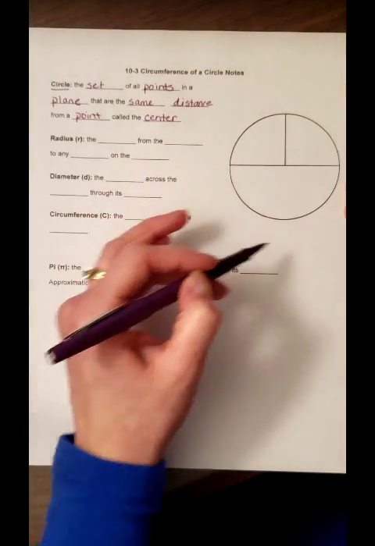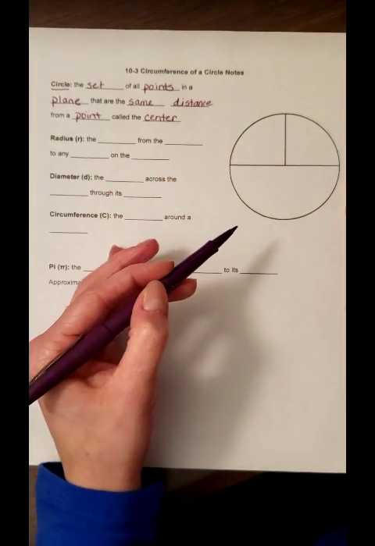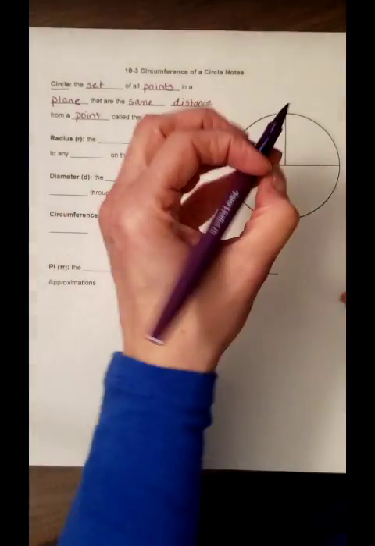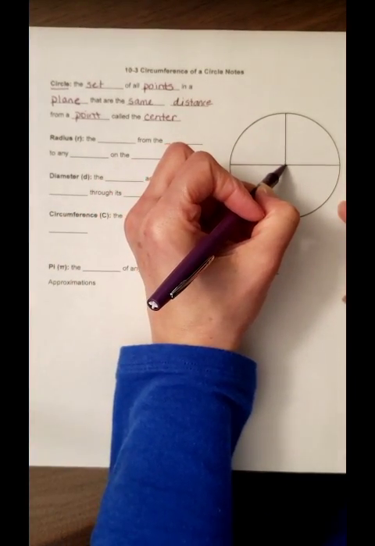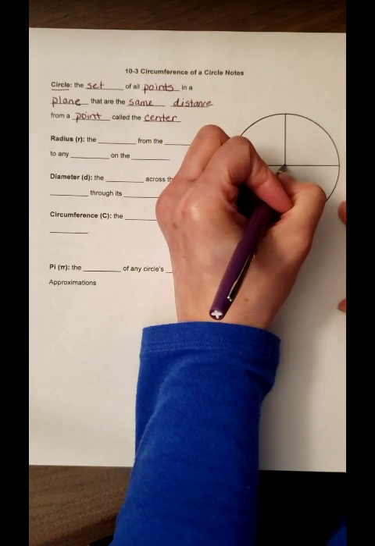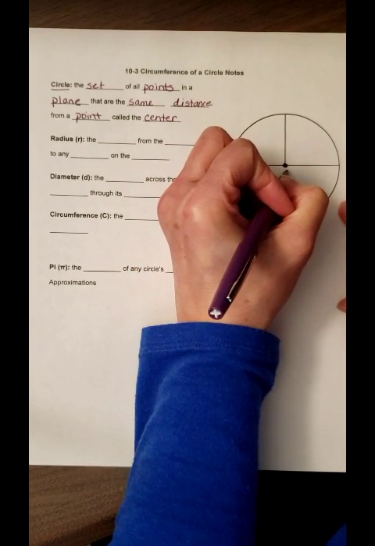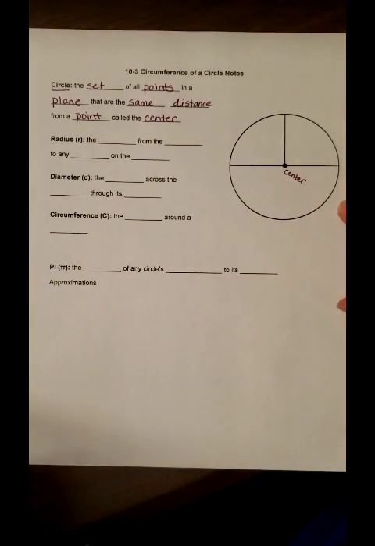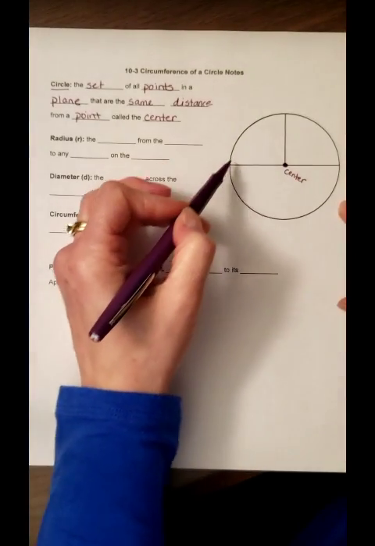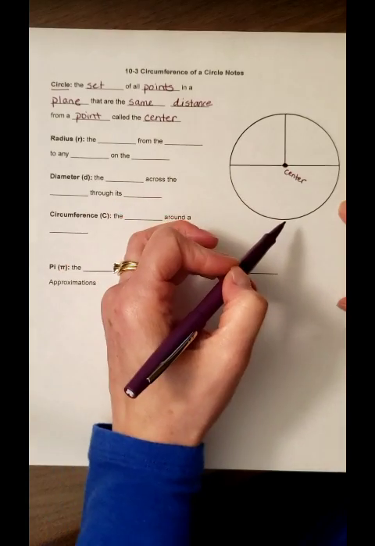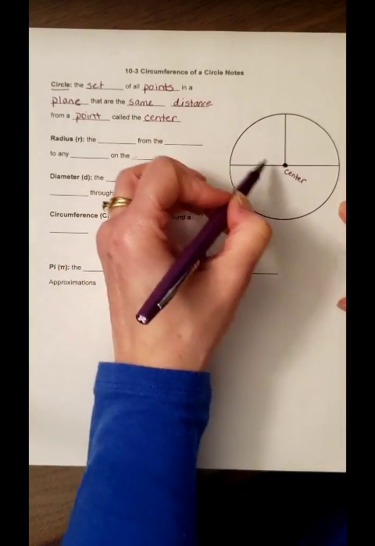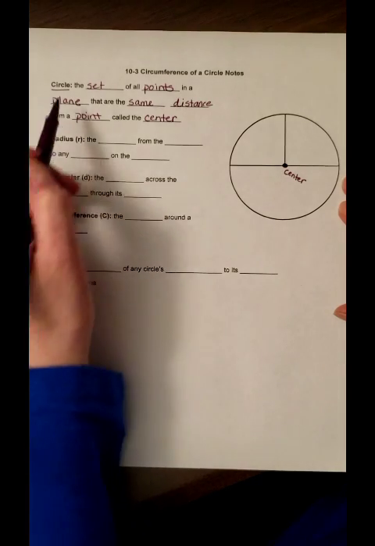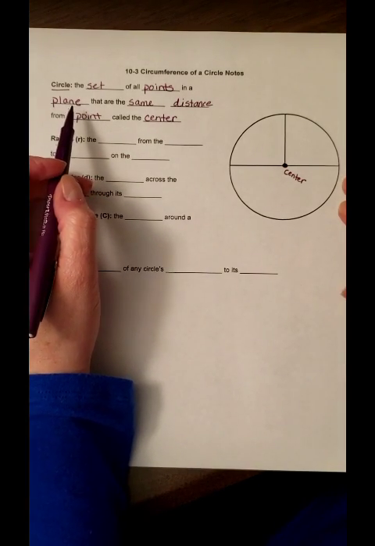You know it's a round thing. It's a closed round figure, right? No sides, no corners, nothing open. But what it's saying is you have a center. And we could label that right here. There in the center, that's our center of our circle. And every point that's on the circle that makes up that circle is the same distance away from the center. Doesn't matter where it is. That's what our definition is telling us.